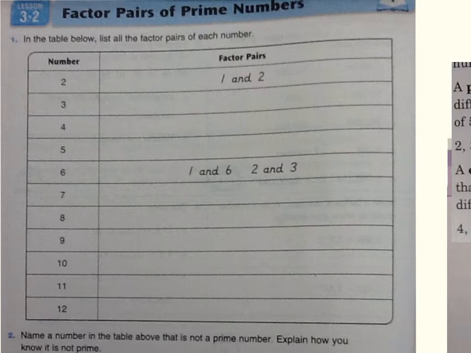We're going to write down the factor pairs together. The first one is already done for you. So we know that with the number 2, the factor pairs are 1 and 2. Let's take a look at the number 3 then. So what is a way we can make 3? We're going to think that in our head. Well, we know 3 can be made by doing 1 times 3. Is there any other way we can make 3? No, so we're just going to write down factor pairs are 1 and 3. In other words, it's prime.